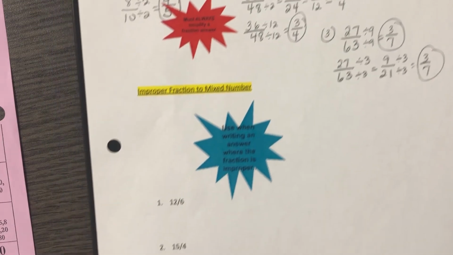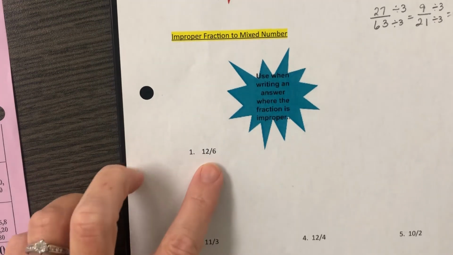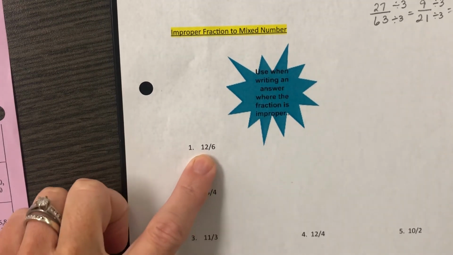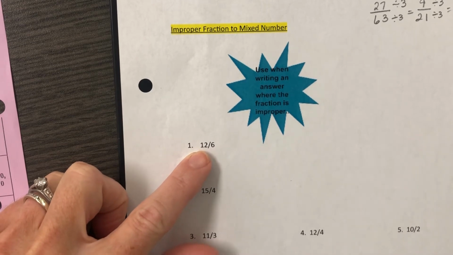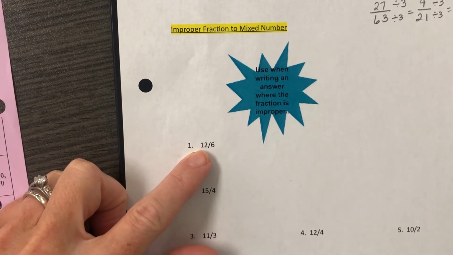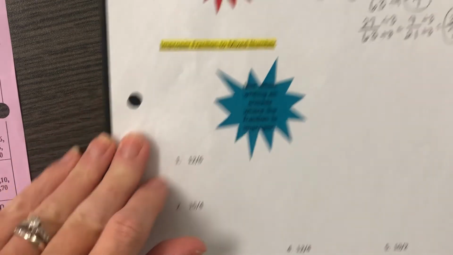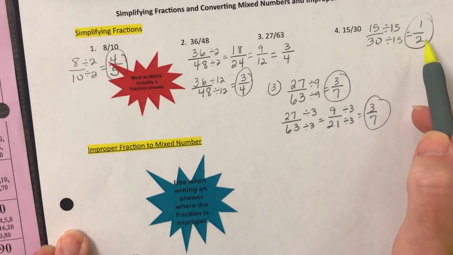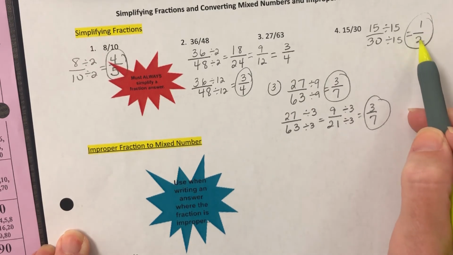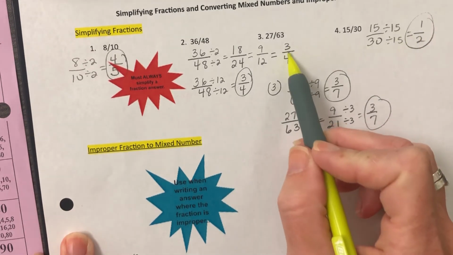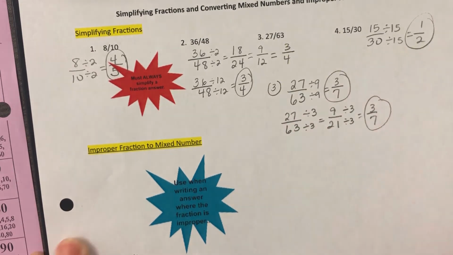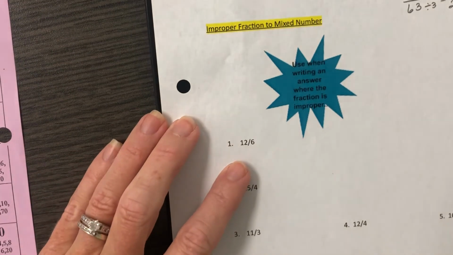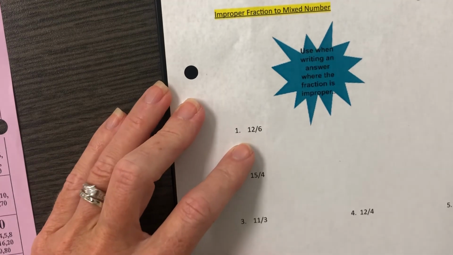Okay, down here we have improper fractions. Improper fractions mean they're top heavy. The top is bigger than the bottom, and that also means that they are greater than 1. Proper fractions are less than 1. Here, if you have half a pizza, you've eaten 1 out of the 2 slices. Here, you've eaten 3 out of the 4 slices. So you've eaten less than 1 whole pizza on both of those. Here, 12/6 means it's going to be greater than 1.